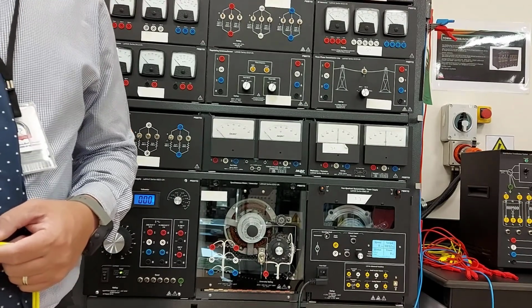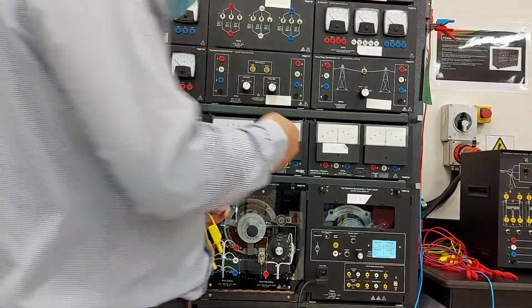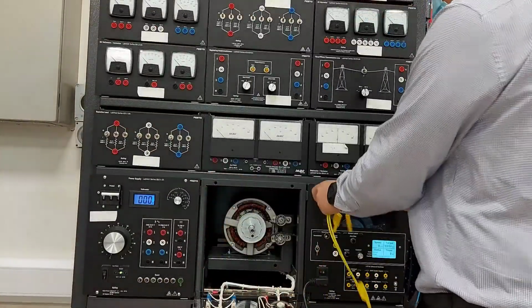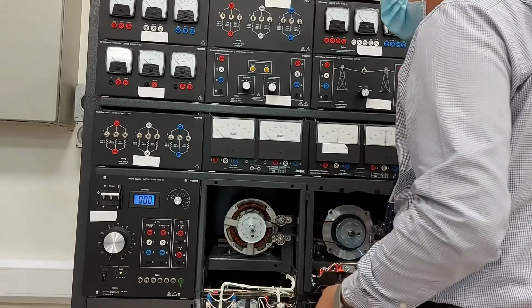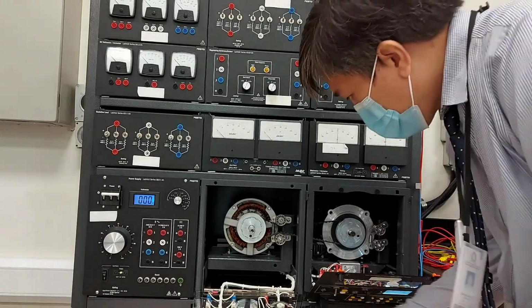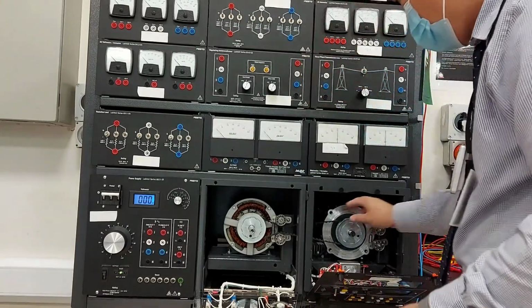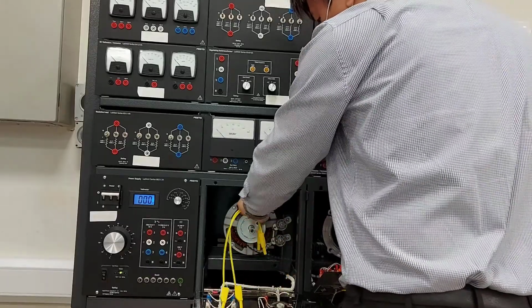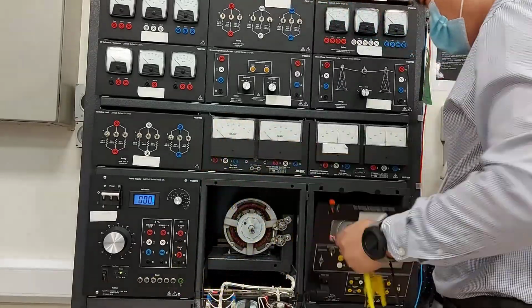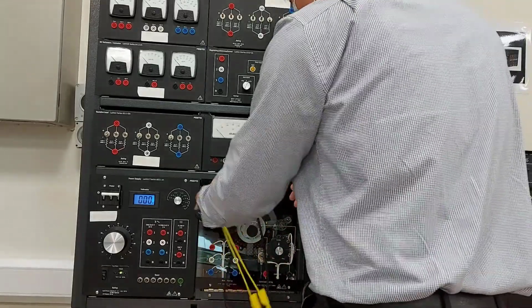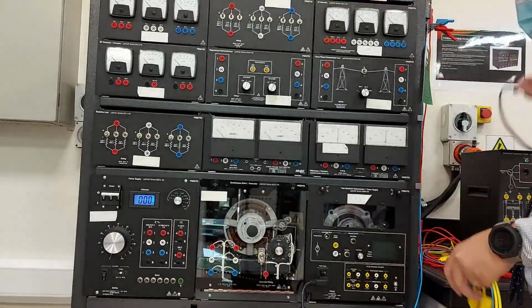Procedure. But first I need to remove the timing belt. No need for you to use any timing belt. Make this switch off, because I used the timing belt in the previous experiment. So remove that, and secure everything so that no timing belt is connected.